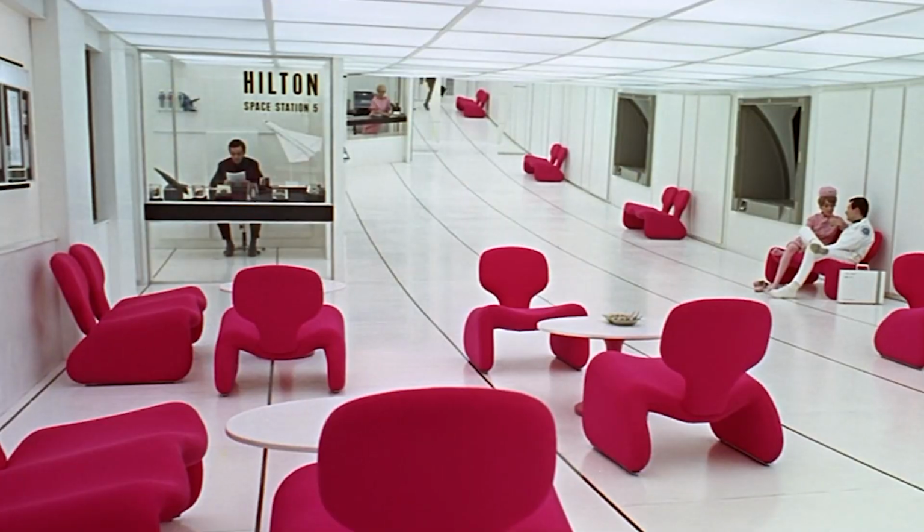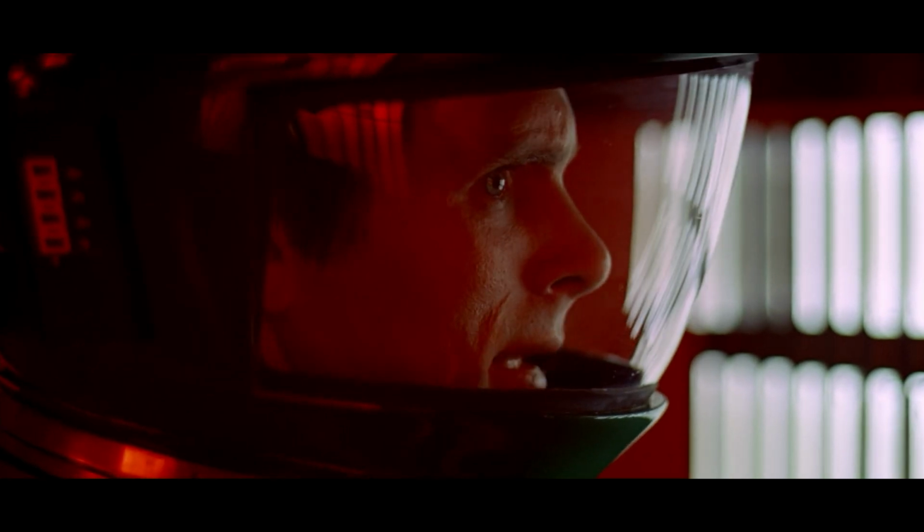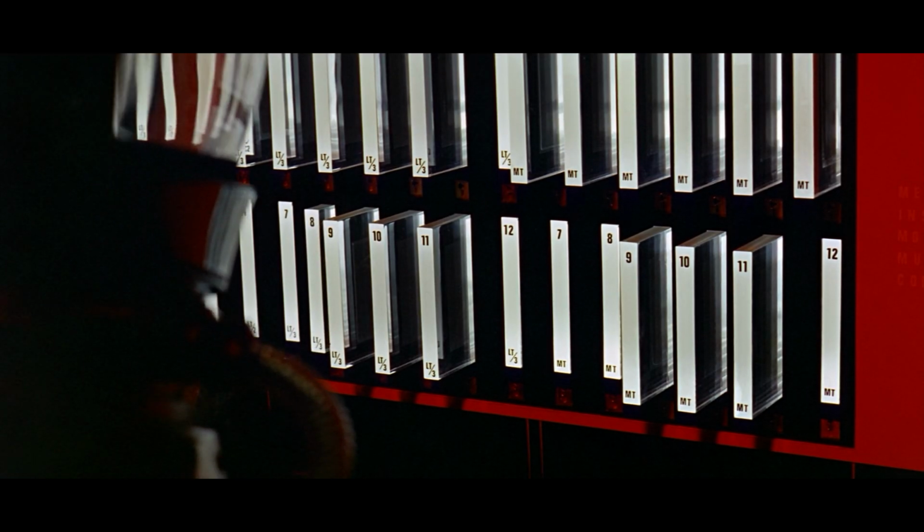I just think it's a cool little detail that in this giant space station, there were space hotels with the Hilton brand and the Howard Johnson brand. I like this one little line where they mention how old Hal is in the movie, and I realize that I am older than Hal is supposed to be, which is, I don't know what that means.